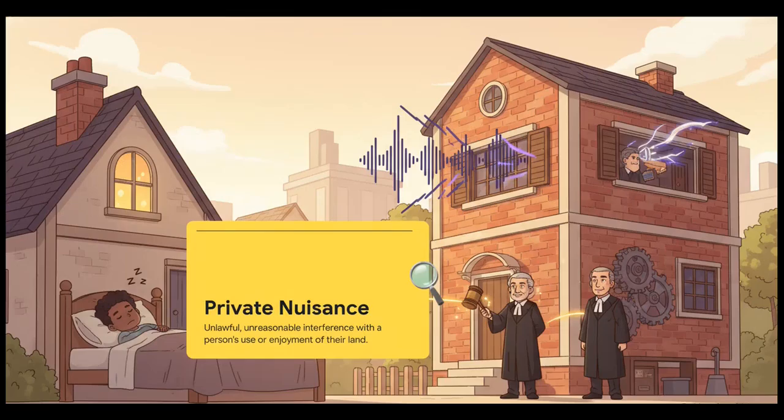Moving from the physical body over to property, we run into private nuisance. This is the unlawful interference with a person's use or enjoyment of their land. I want you to look at the everyday reality of Aarti Saw Mills v. Gur Prasad. The defendant set up this incredibly noisy, vibrating flour mill right next door to the plaintiff's residential home. The court stepped in and granted an injunction to shut it down.